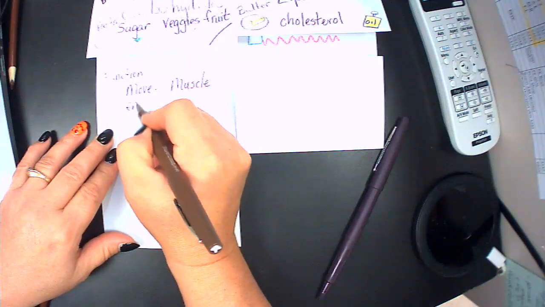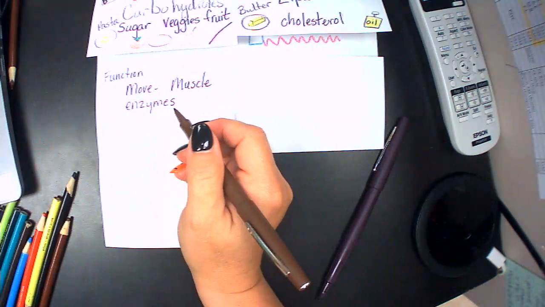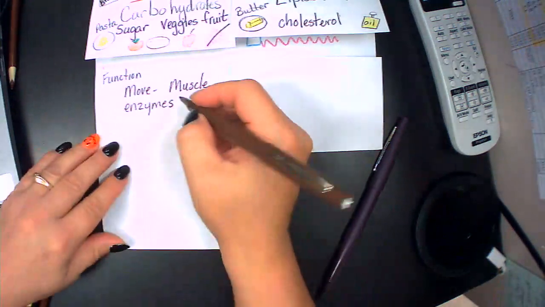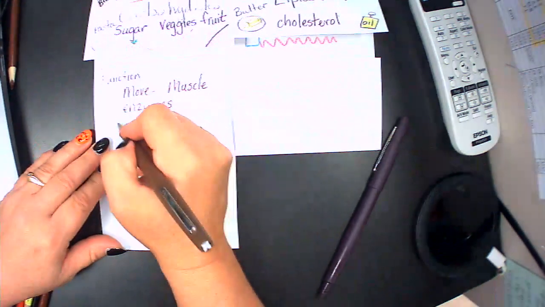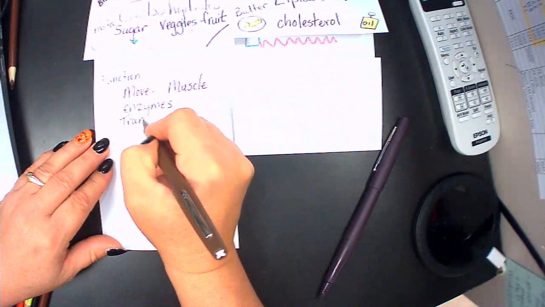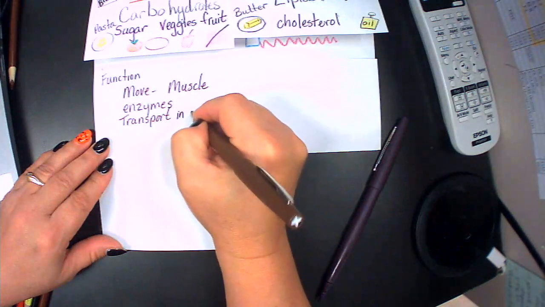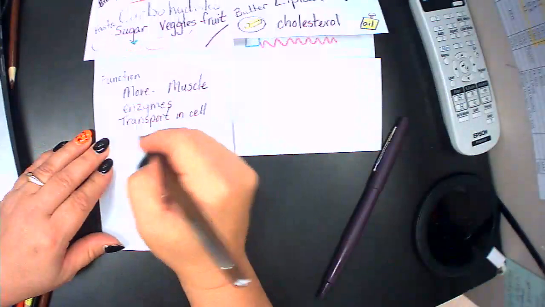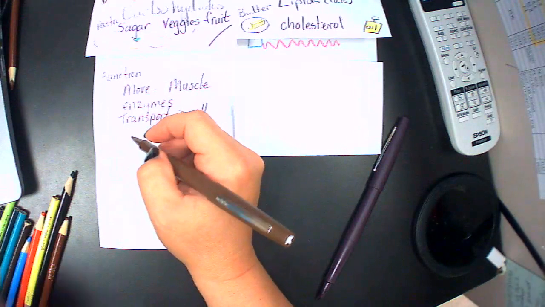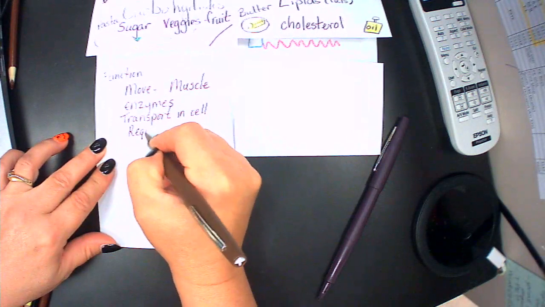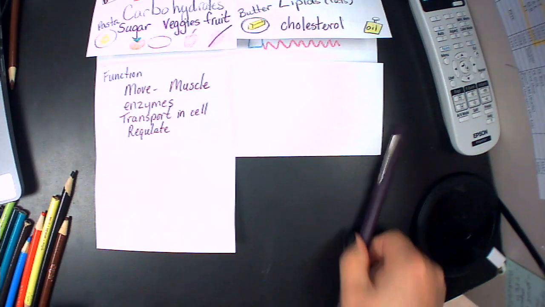Proteins are also enzymes. Enzymes help speed up reactions. They help transport things within the cell. And they help regulate all sorts of things in our bodies. Okay?